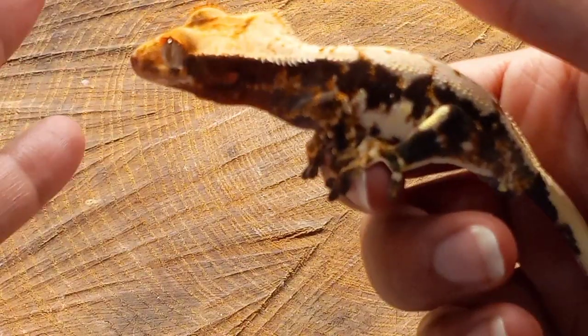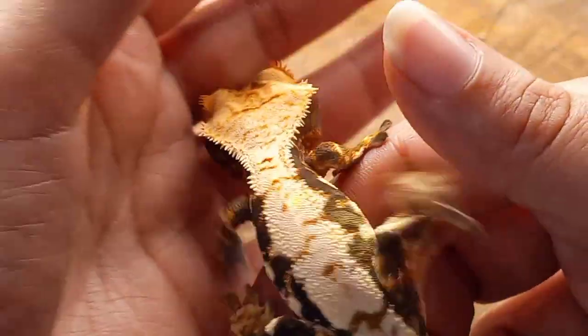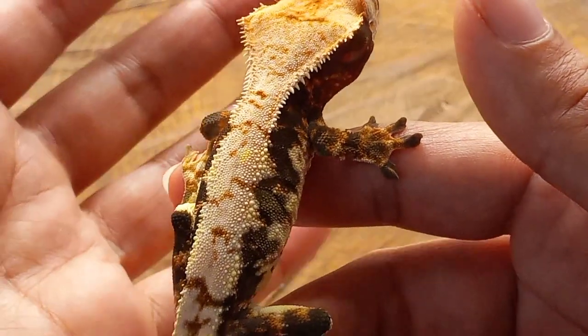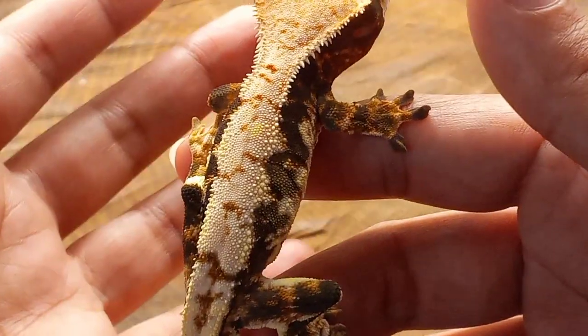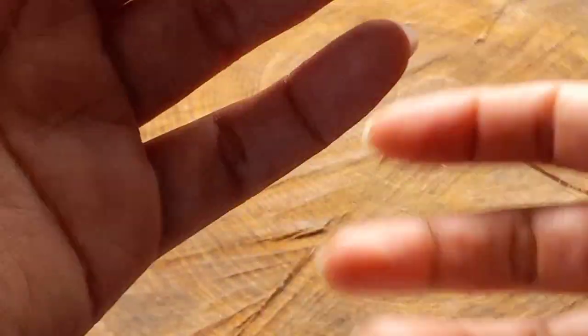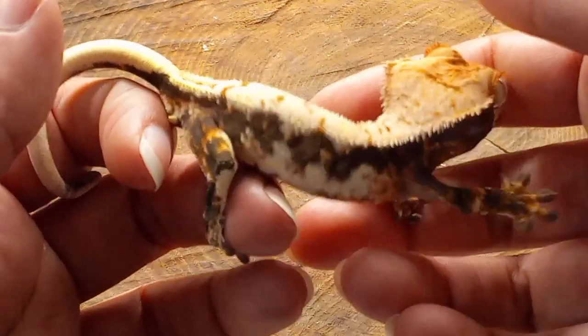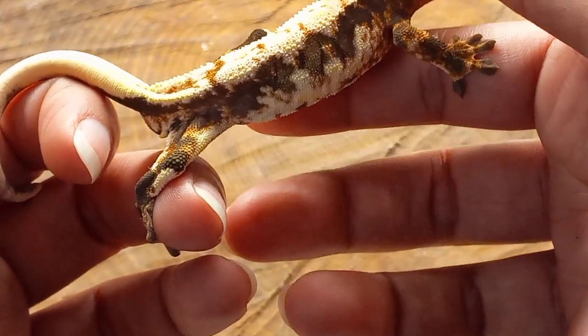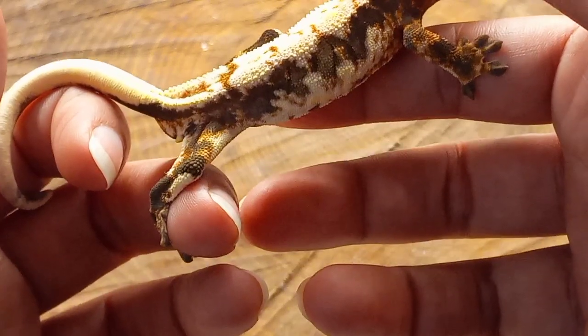Why it's important to know about pinstriping is that when you're working with it and you want a lot of pattern, you need to have an animal with very little pinstriping to no pinstriping. This is an animal right here that doesn't have a lot of pinstriping, and that pattern is breaking up. The pattern's bleeding in, it's moving up.